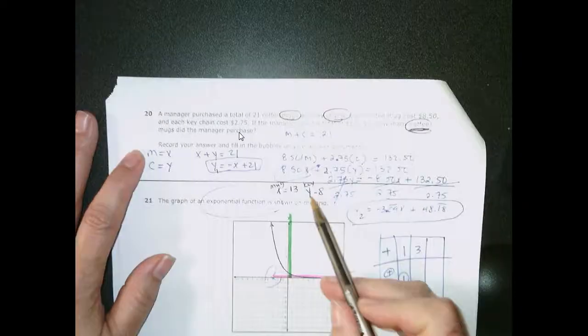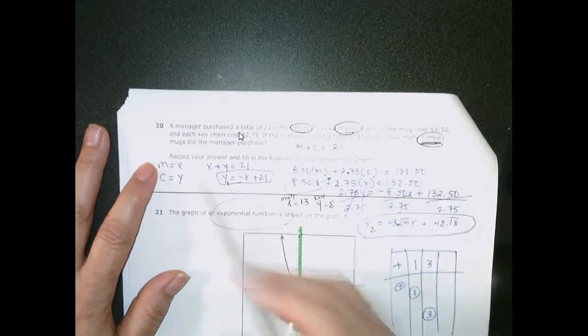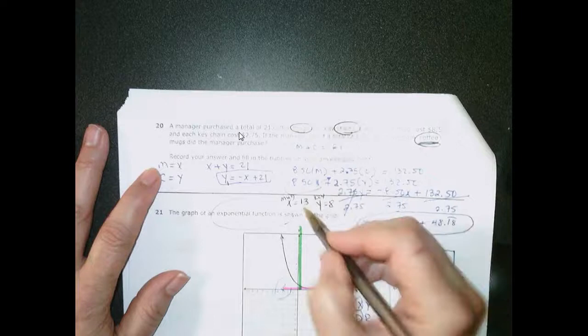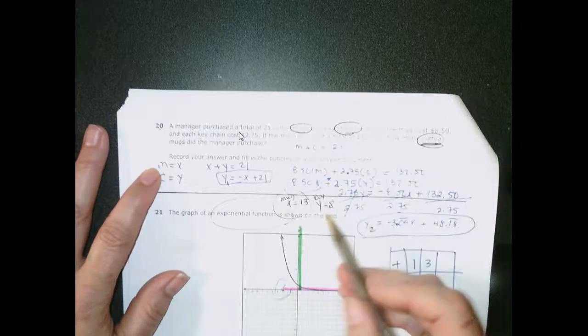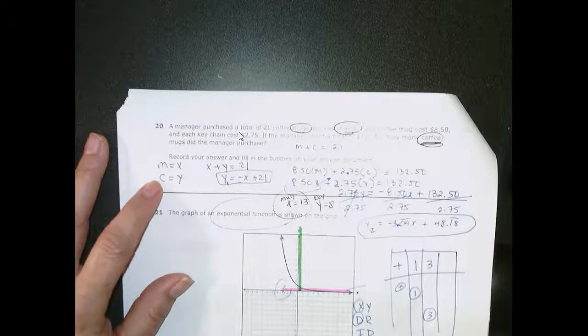Now you need to come back up here and look. It says, what are the coffee mugs? My coffee mugs are x, and that would be explaining this. My y are my keychains. So that's why you bubbled 13. They could have asked you for the other one just as easily. Just pay attention to what you're doing.